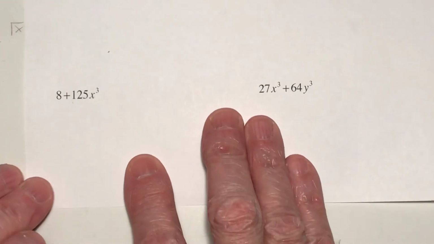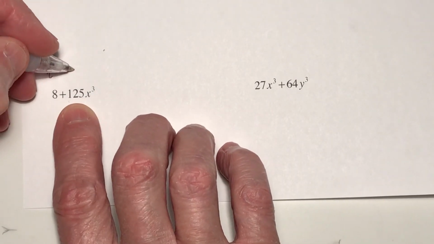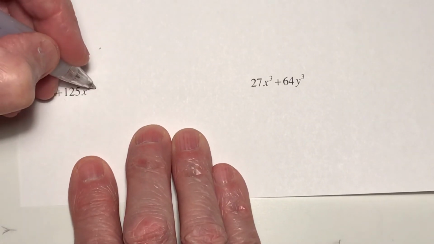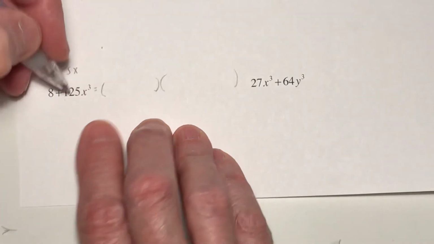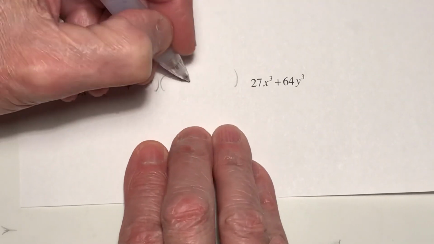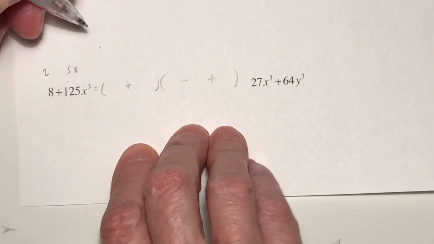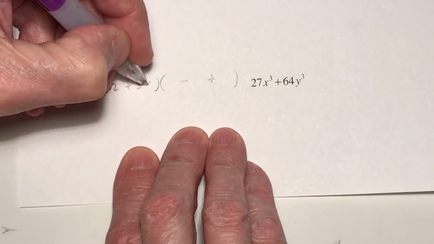And this is the third power of 2. This is the third power of 5x. It's got plus in the middle. So I'm going to write my 2 sets of parentheses. Same sign, opposite sign, always positive sign. So 2 and 5x go there and there.